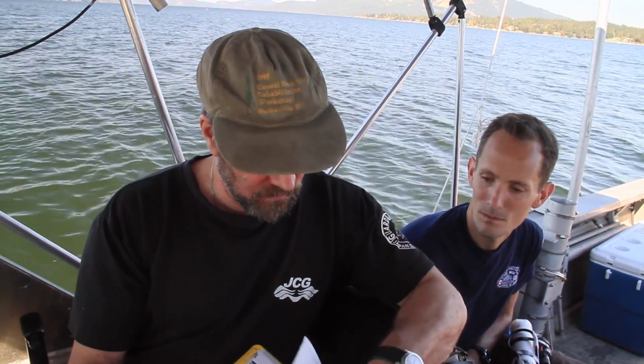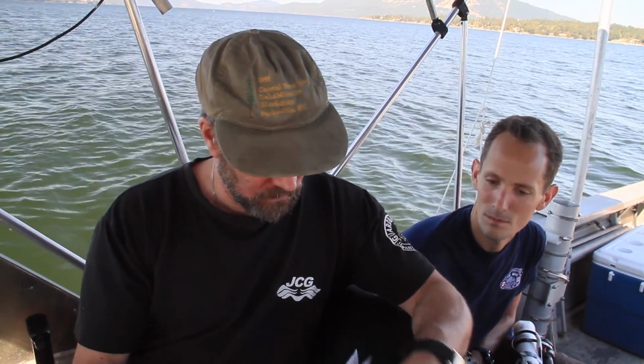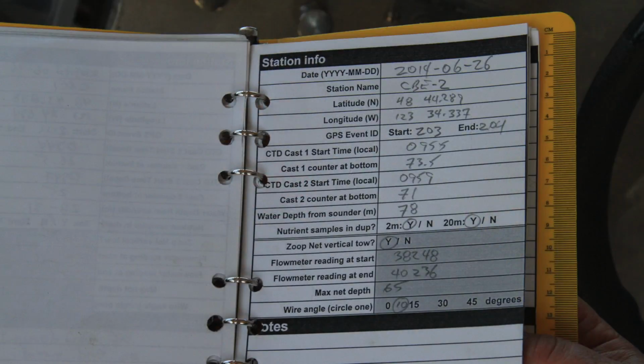For each of the stations, we fill out another page, which is the station information. And this is again date, station name, latitude, longitude, GPS event. We put in a start and an end so that if you do drift a lot, if the data shows a lot of smearing in the profile, we can say, well, they drifted half a mile or something. That's too much. Maybe we want to have a word with them later about that.